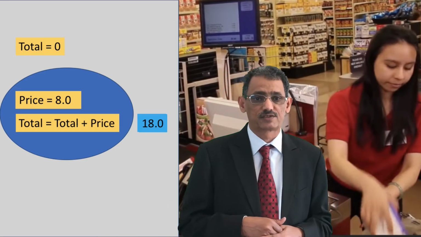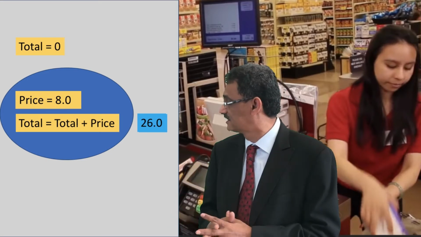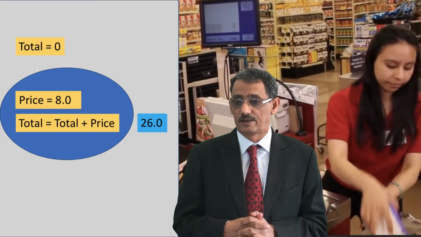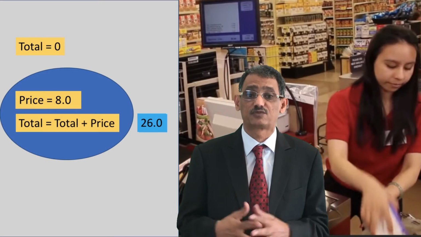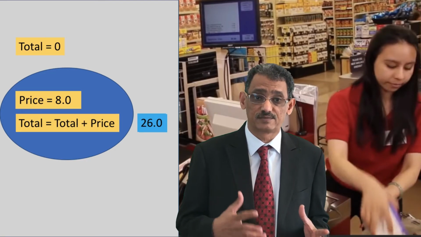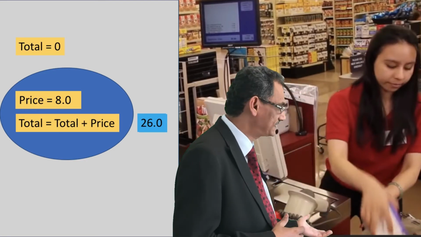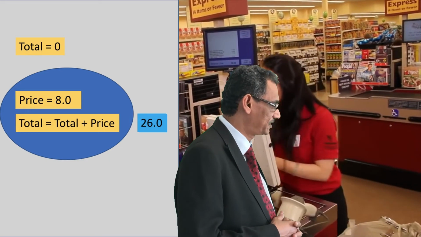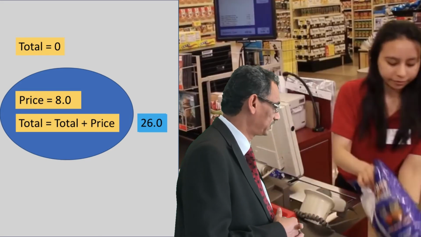8.0 plus 18 is 26. So that's the total cost of the customer for the first three items. And same thing, fourth item, 7.85.